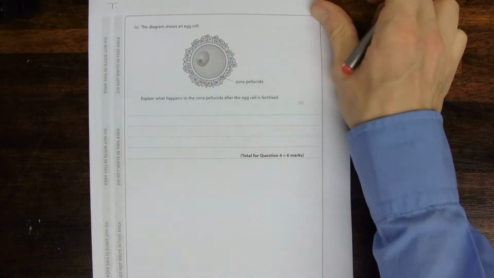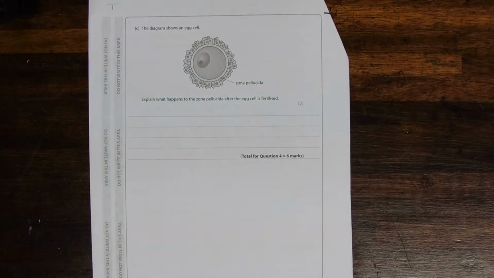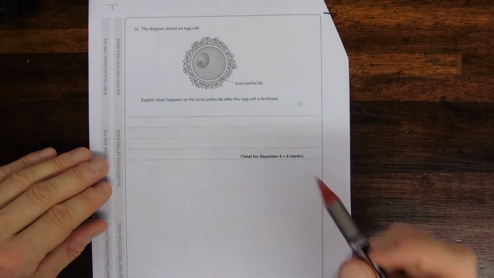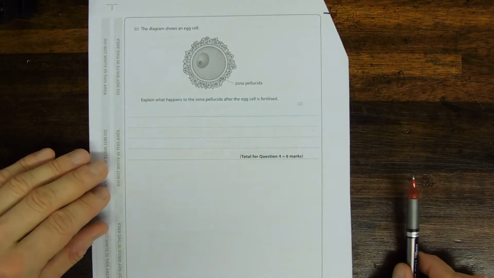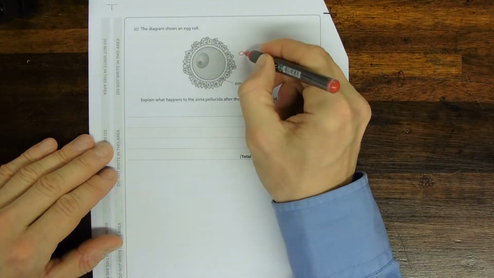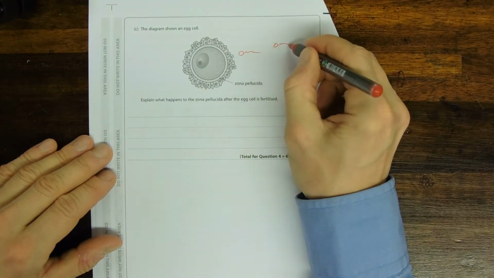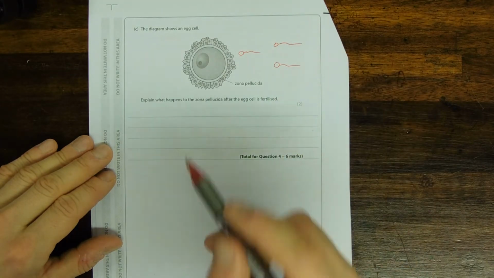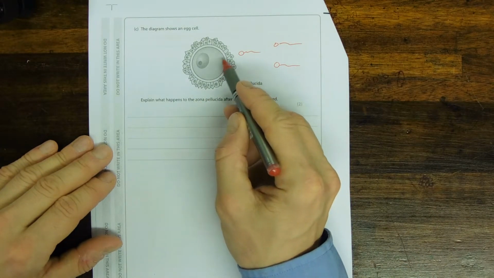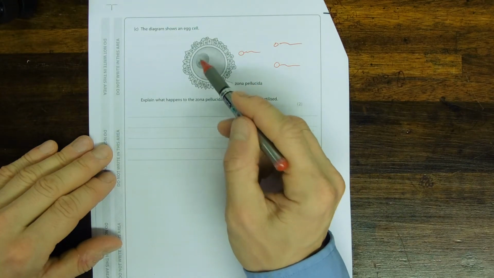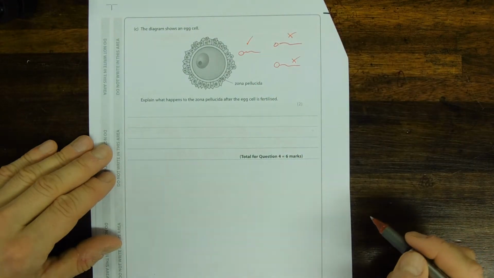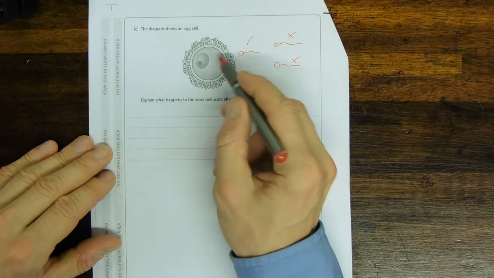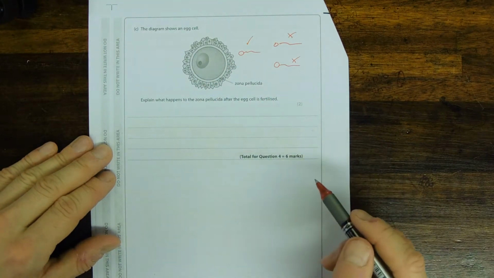And then in part C, the diagram shows an egg cell. Explain what happens to the zona pellucida after the egg is fertilized. And so there's our zona pellucida. And we're going to get sperm coming along. We want the first one to gain entry to the egg so it can fuse with this nucleus, and then we don't want further sperm to enter the egg. And so this is going to harden or get thicker to prevent entry of further sperm.